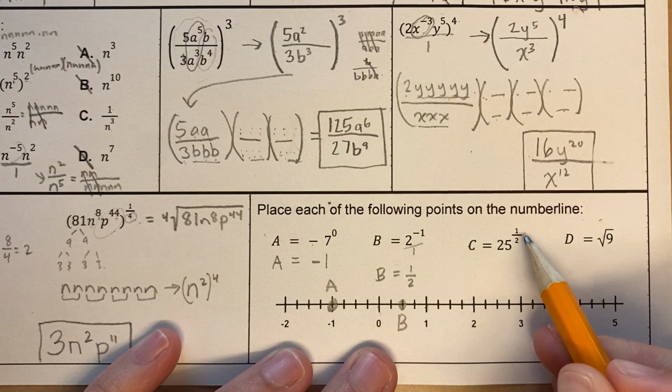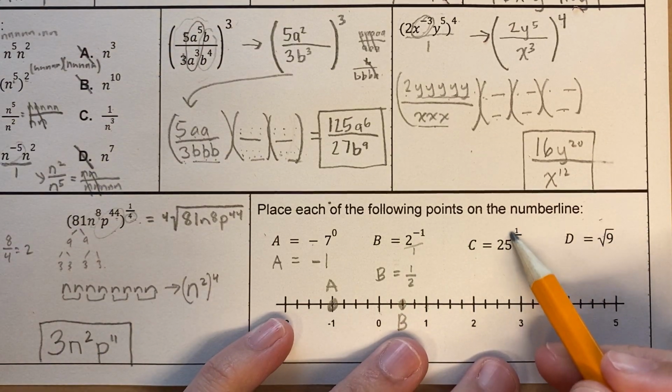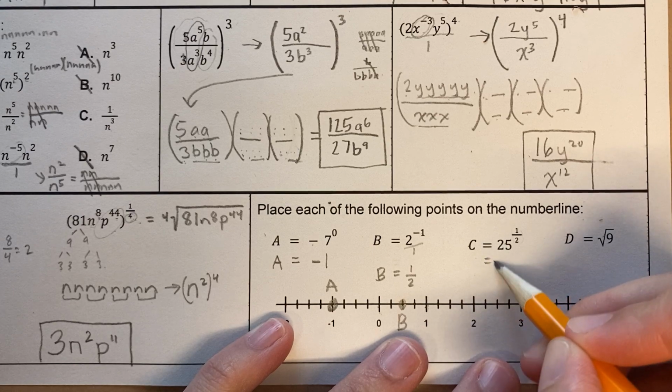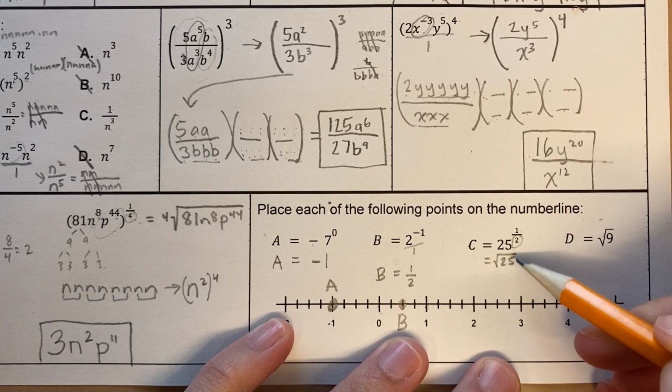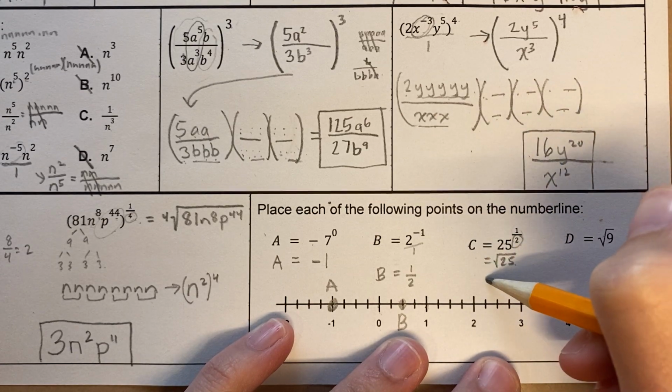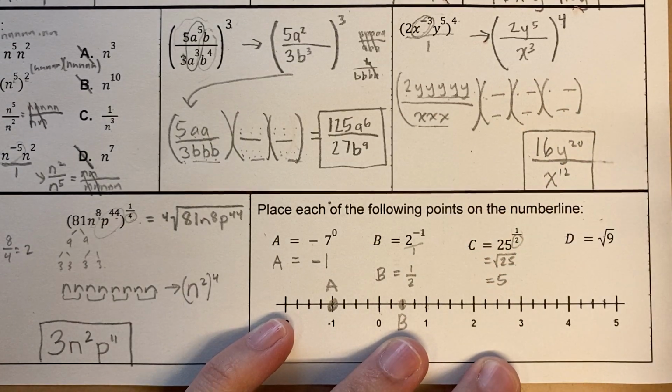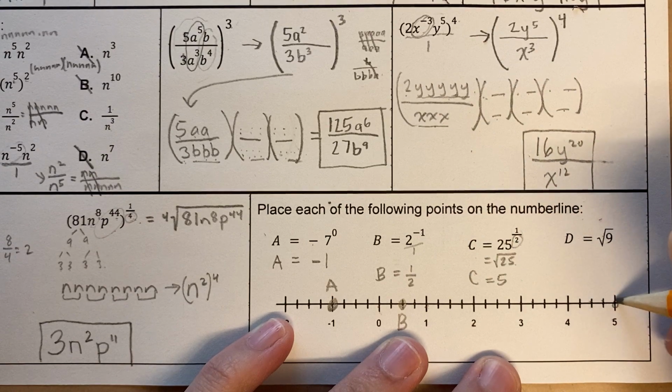C, 25 to the 1/2 power. I remember that to the 1/2 power is the same as the square root of 25. What number to the 2nd power equals 25? 5. Okay, so C is 5.